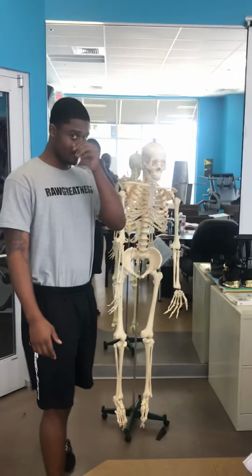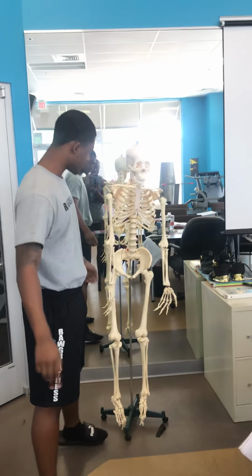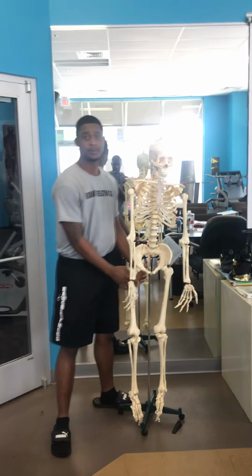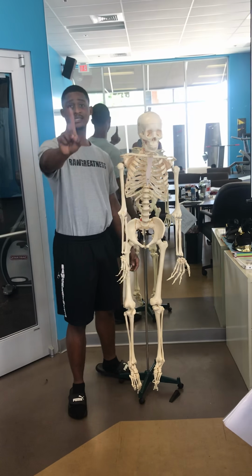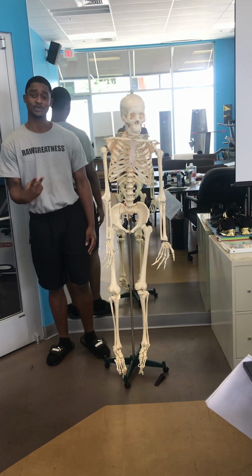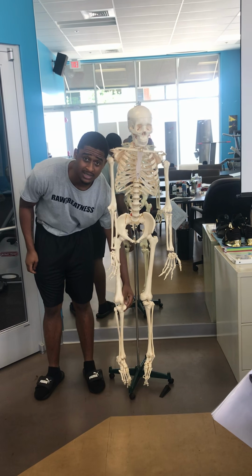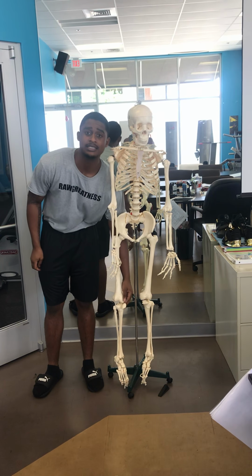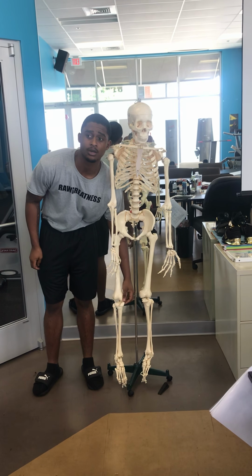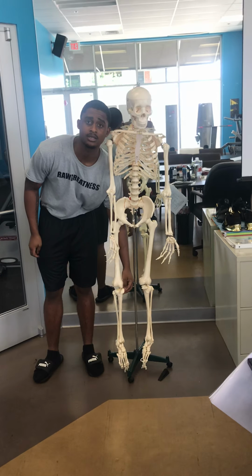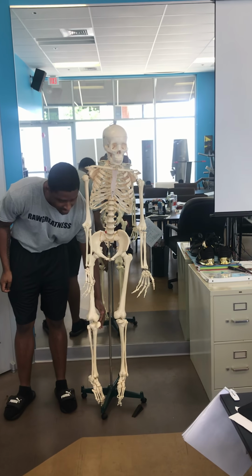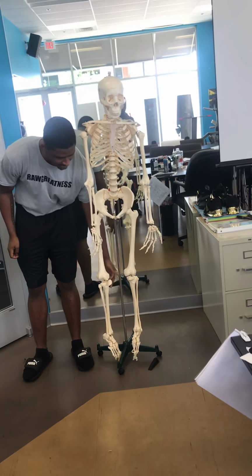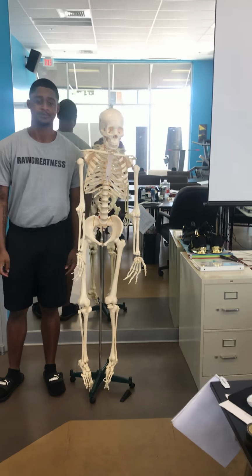The gracilis is a two joint muscle. Its origin is on the pubic bone. It has one insertion. It's a two joint muscle, so it's gonna cross over to the tibia, and the insertion is the medial proximal tibia, and it's right there because medial is on the inside, and tibia is right here on the big bone.